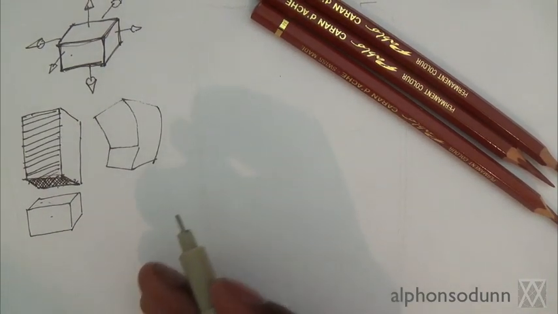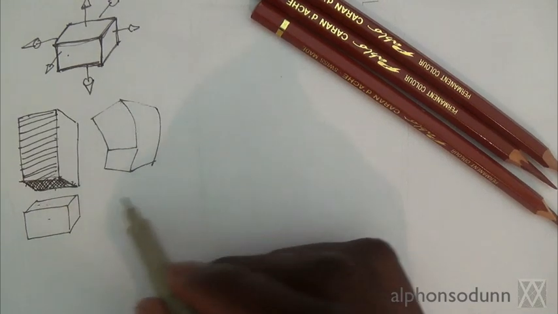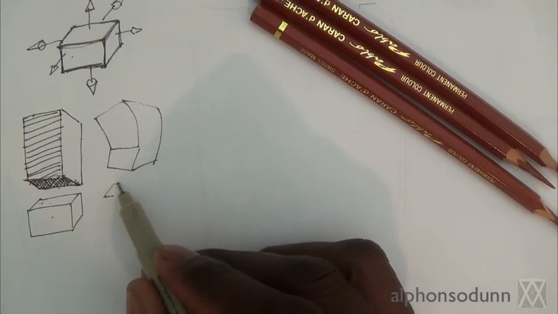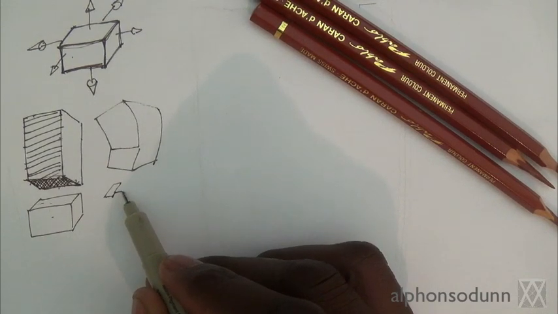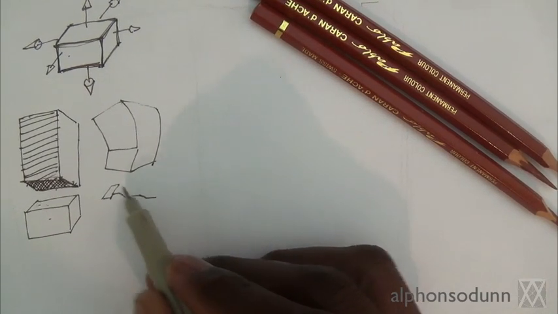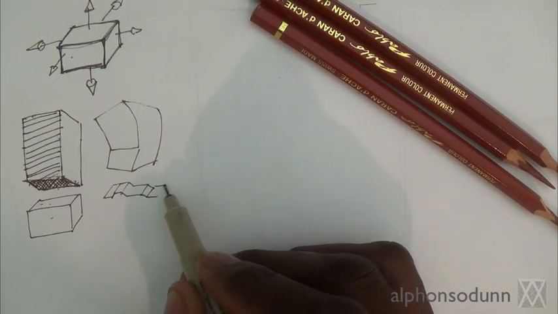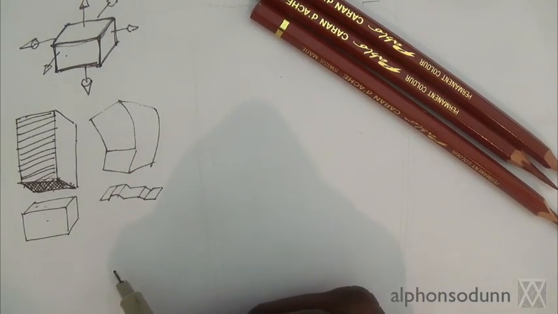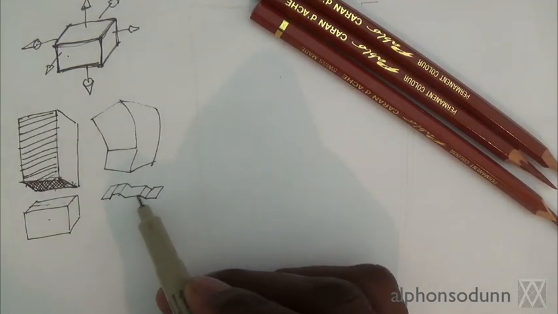Now, what do we talk about when we're talking about minor planes? Well, let's say we're going to break up this plane into smaller parts, or it has indentations, if you will. So look, it may look something like this. See that? What I'm doing here is making this simple top plane a little more complicated.